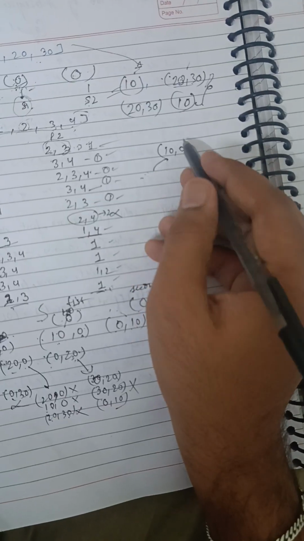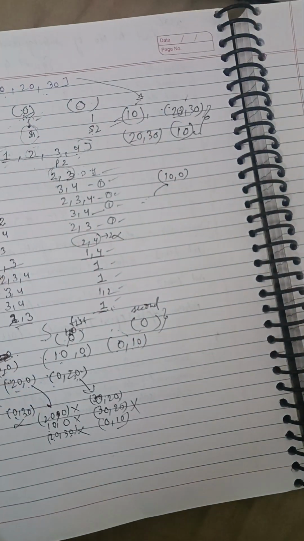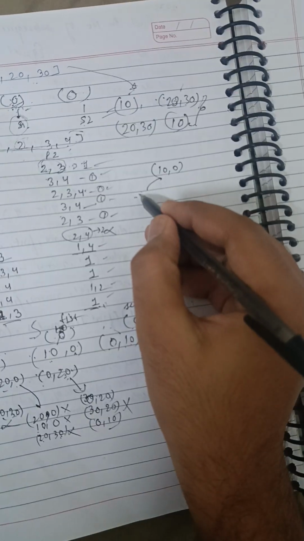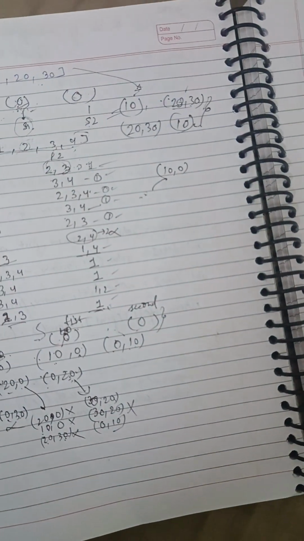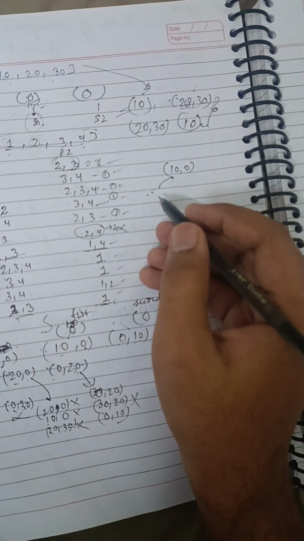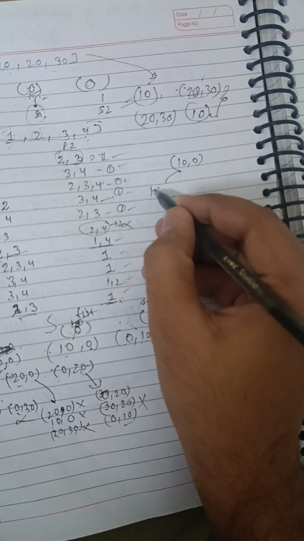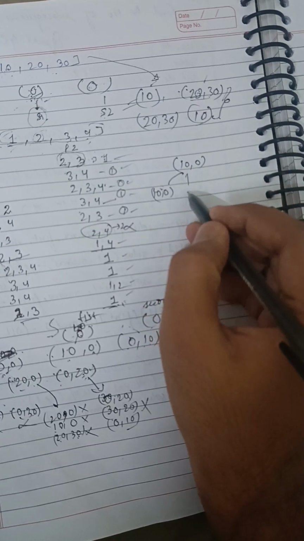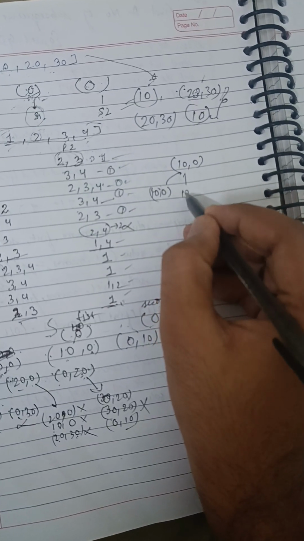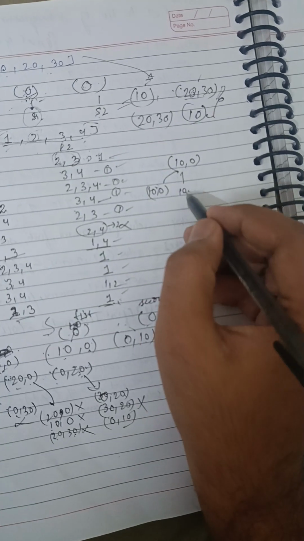So I will add 20 here. So for 10 comma 0, okay, first I will try to avoid it, so it will be as 10 comma 0. Then the second thing, I will add 20 here, so it is 20 comma 10, GCD is 10.